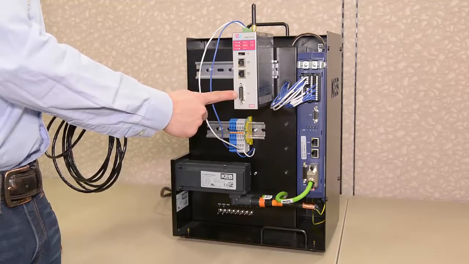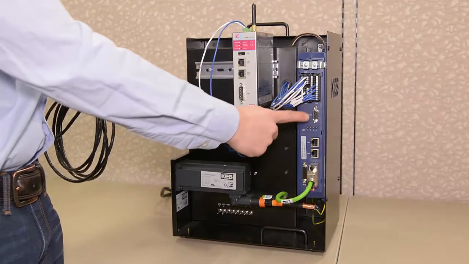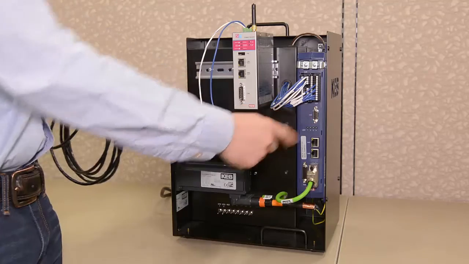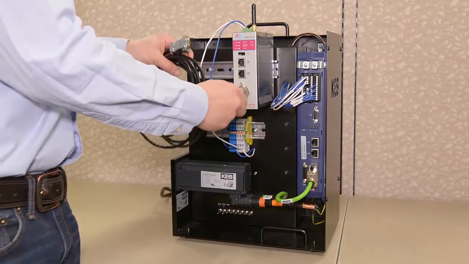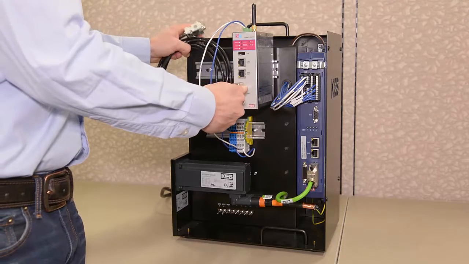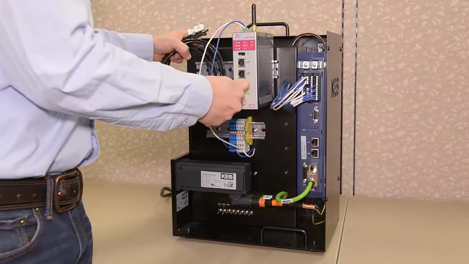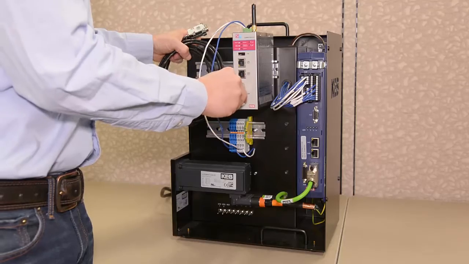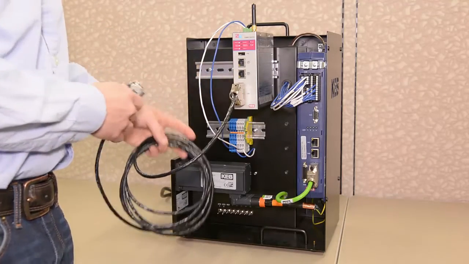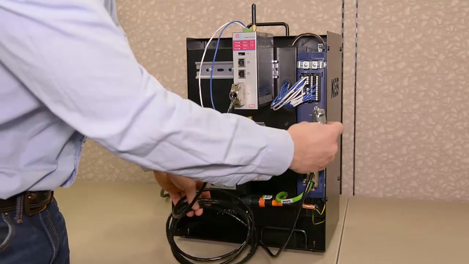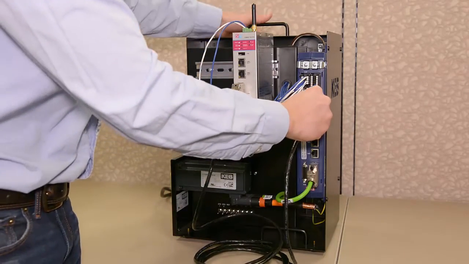This video will review how to configure and connect a C6 router to a KEB S6 servo drive using a serial connection. Keep in mind that this is only an example of how to connect to a serial interface. The same basic steps reviewed in this video can be used for any device you are connecting to. To start, the router has a 15-pin sub-D port for serial connections.